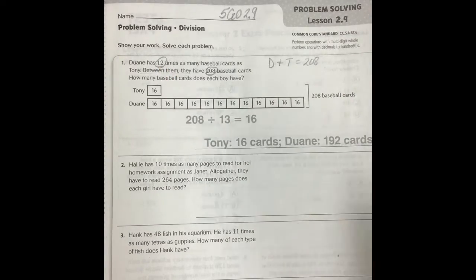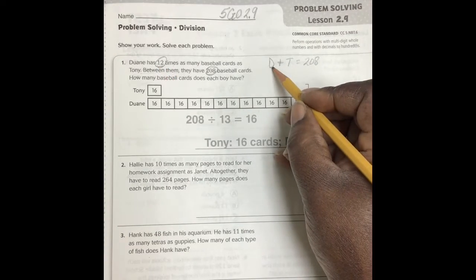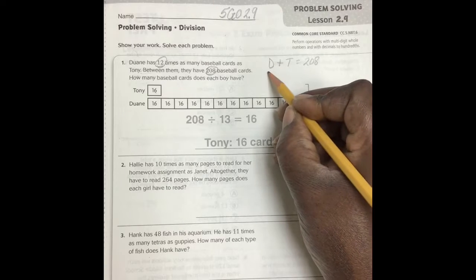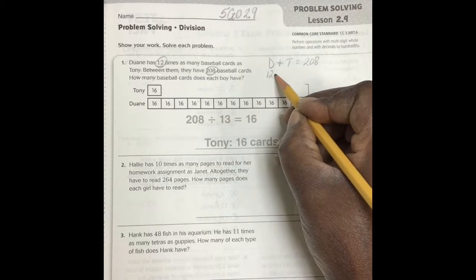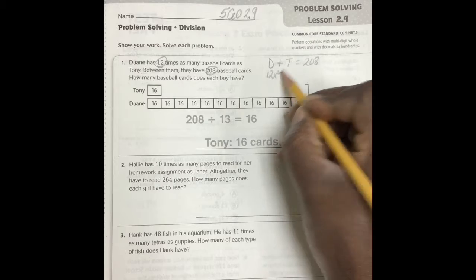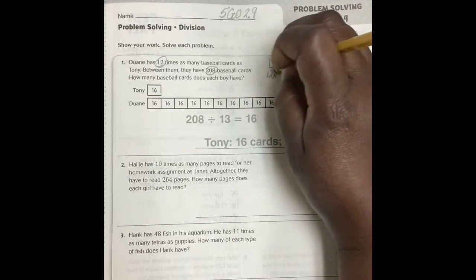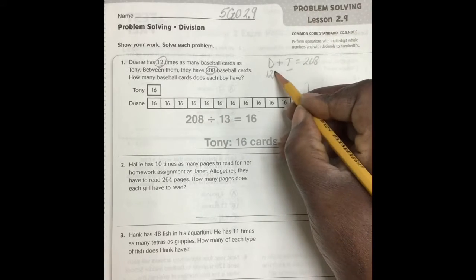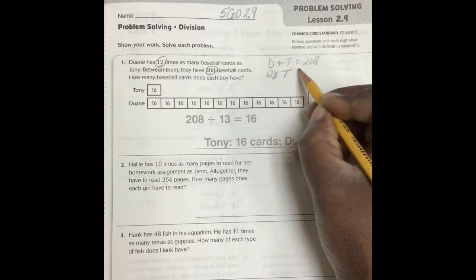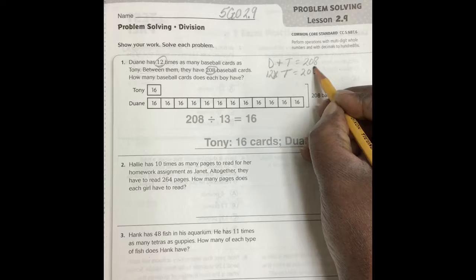But we also know that Dwayne has 12 times as much as Tony. Okay? 12 times Tony equals 208.